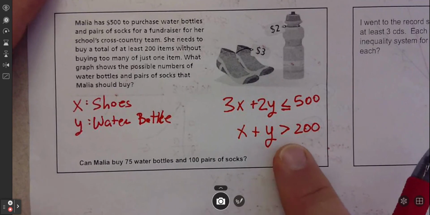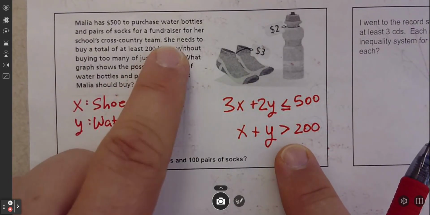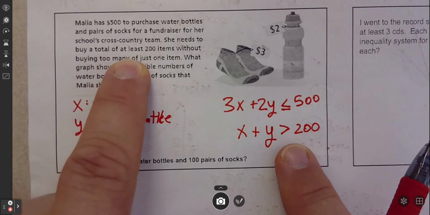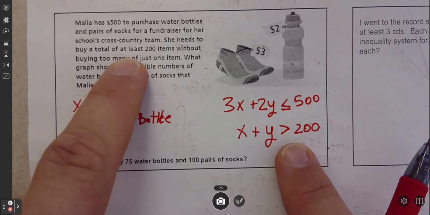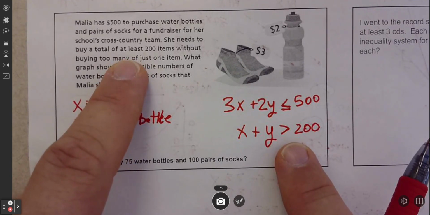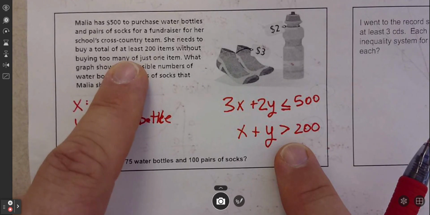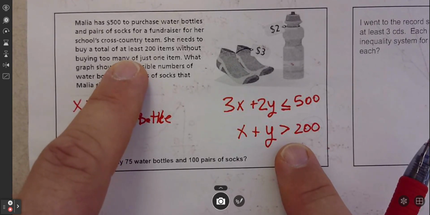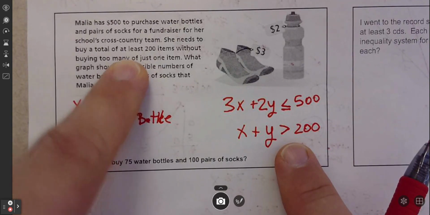Okay. Can she buy 200? Let's see what the language says. She needs to buy a total of at least 200. Can you buy 200 and have at least 200? Yeah. I feel like that's not 200. Would you agree? At least 200, yeah. It would be greater. You think equal?